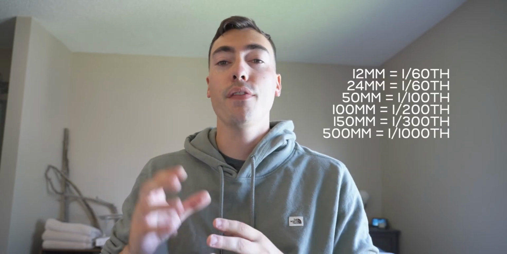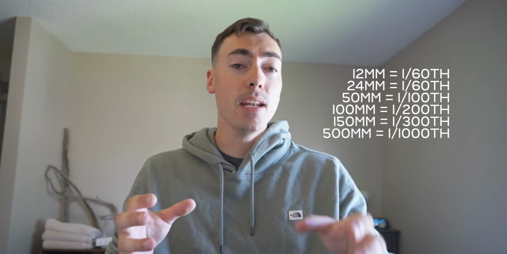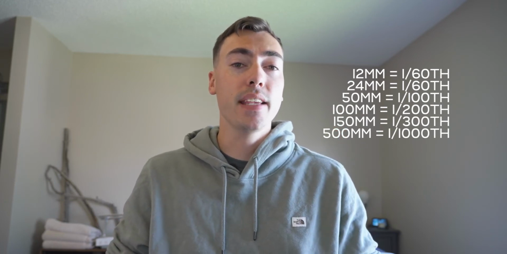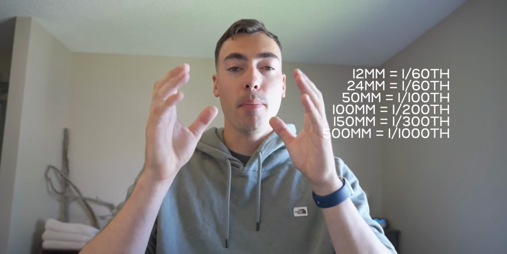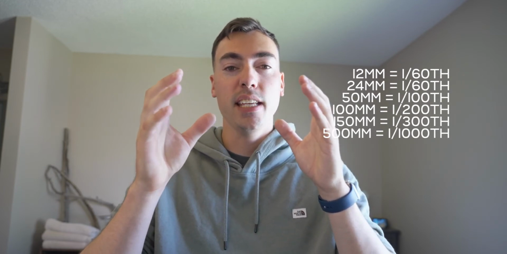Obviously that's hard to remember when you're using variable zoom lenses, like I have a 150 to 600, so I have to change that shutter speed in between there all the time. However, things that are easy to remember are when you're using portrait lenses, prime lenses. If I'm using a 50mm lens, my shutter speed should be at minimum 1/100th of a second. And the reason for that is when you're zoomed in, your camera picks up on the little subtle shakes that your body does even more.